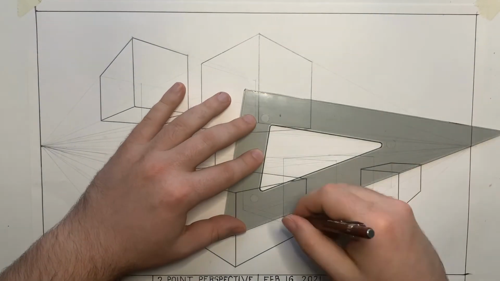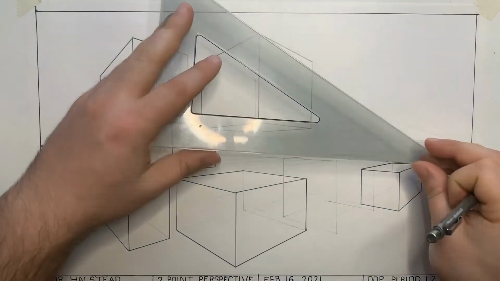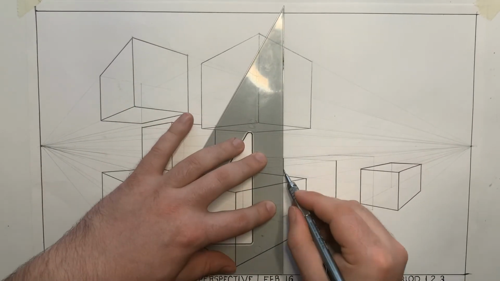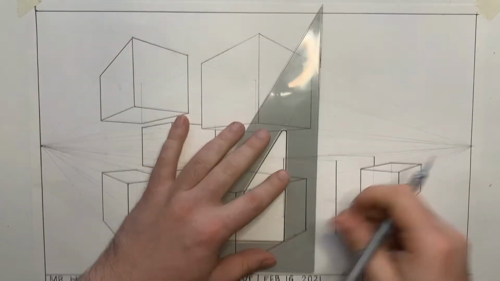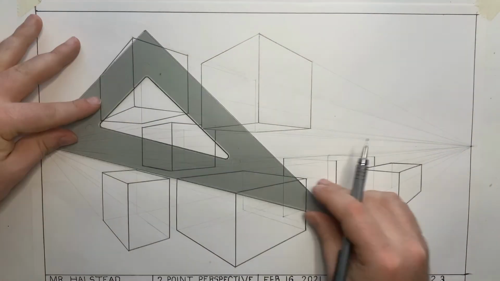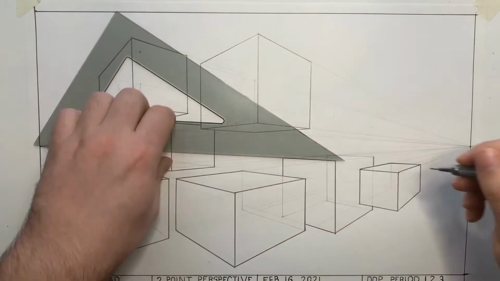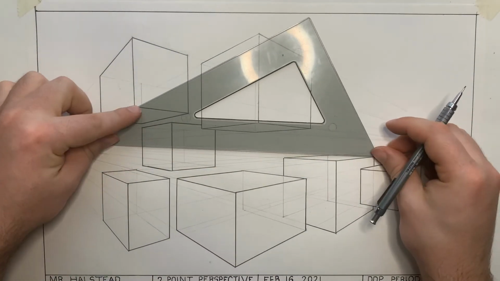And then I switch to a different pencil, a darker, thicker pencil for my dark lines. Different line weights also make your drawing look more interesting. So using those different line weights effectively adds another level of interest to your drawing.